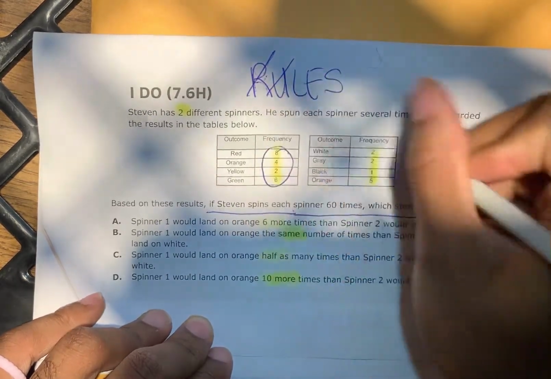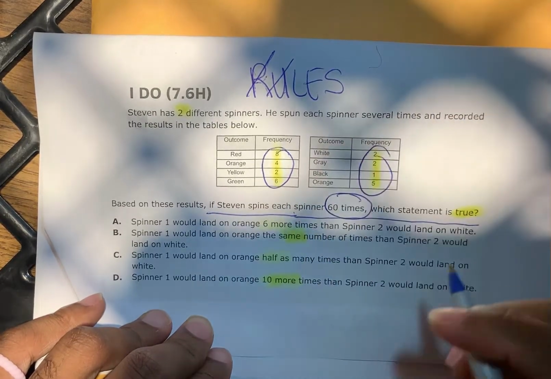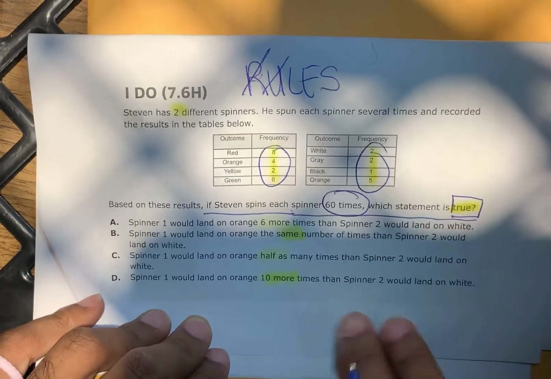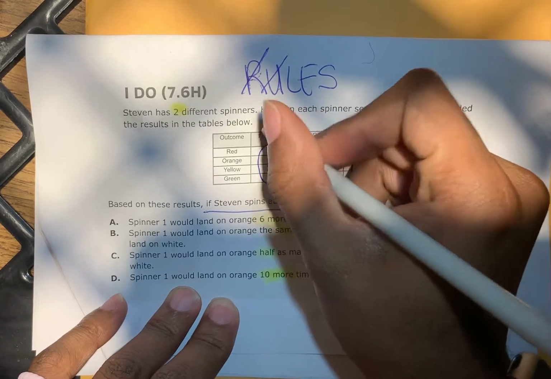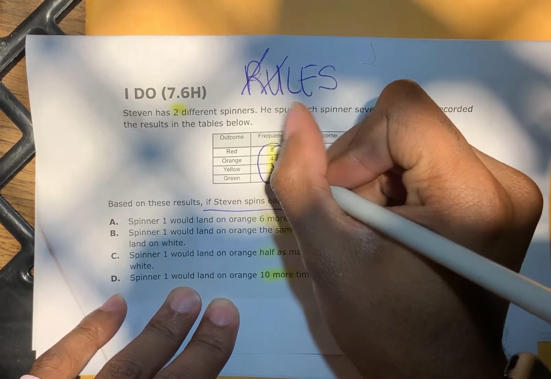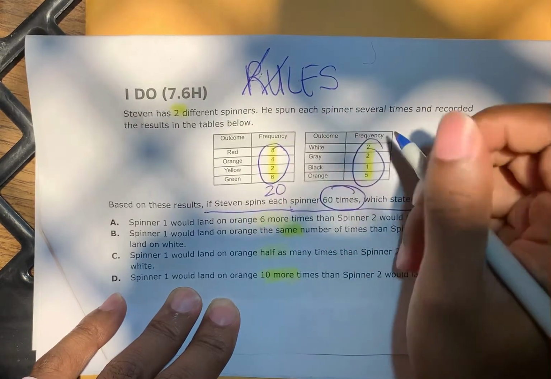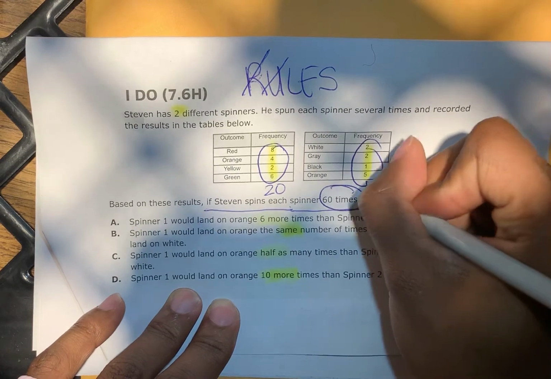Circle these numbers. Circle this number here. Which statement is true? Box that keyword. All right. Now we have to count all these numbers here. 8 plus 4 is 12. 2 plus 6 is 8. 20. 2 plus 2 is 4. Plus 1 is 5. Plus 5 is 10.